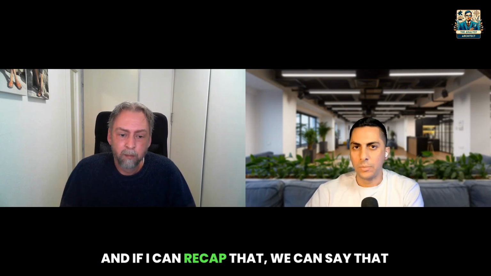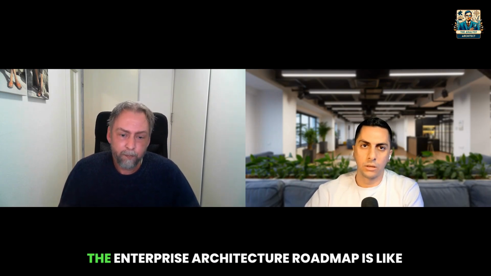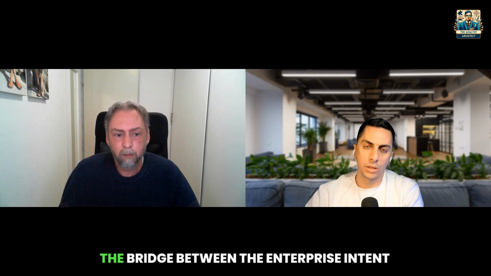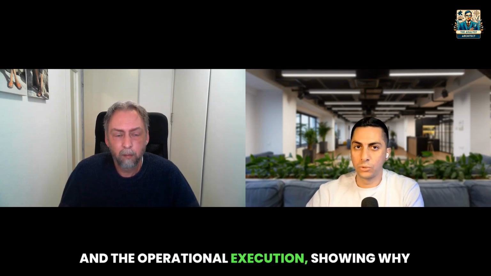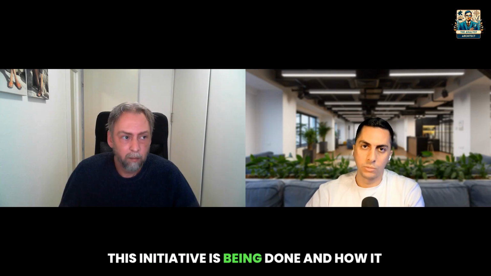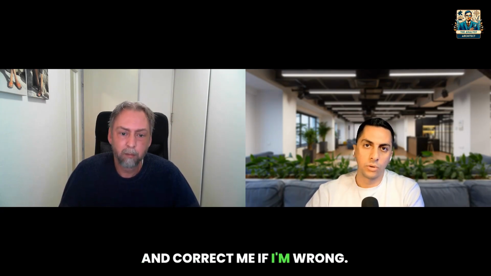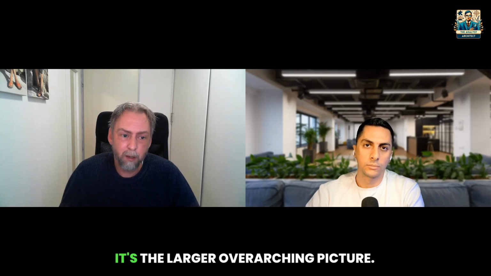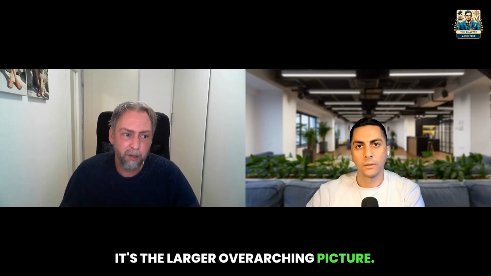And if I can recap that, we can say that the enterprise architecture roadmap is like the bridge between the enterprise intent and the operational execution, showing why this initiative is being done and how it connects across several domains. And correct me if I'm wrong. Yeah, exactly. It's the larger overarching picture.